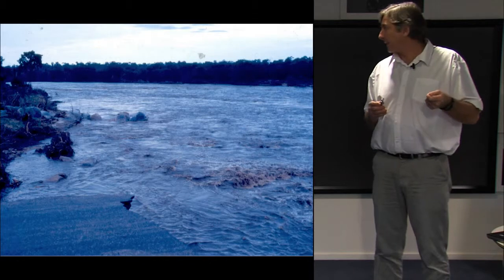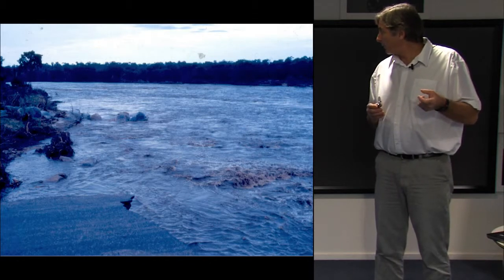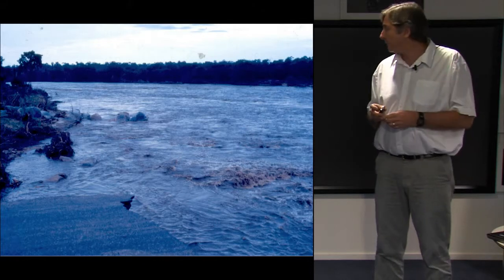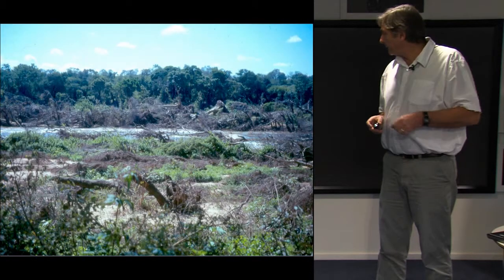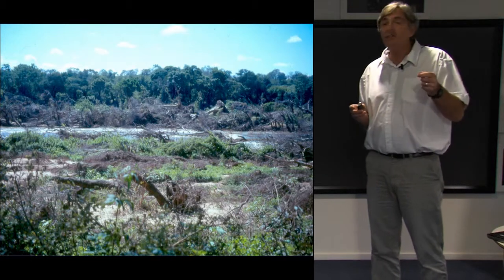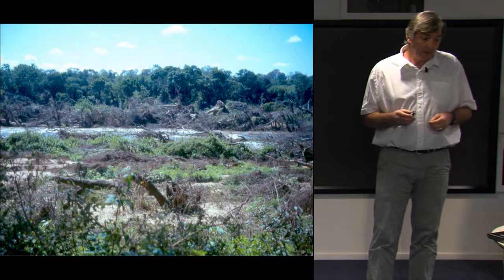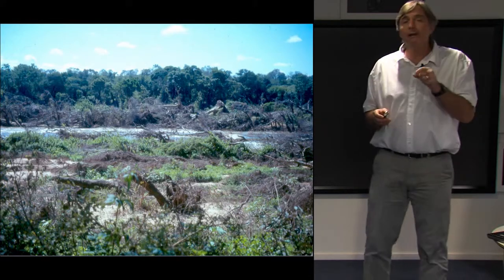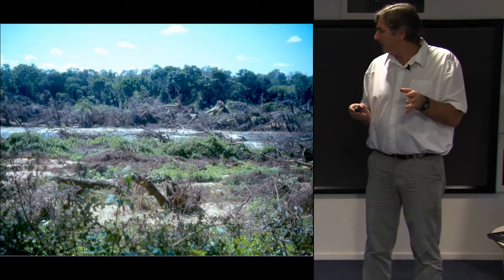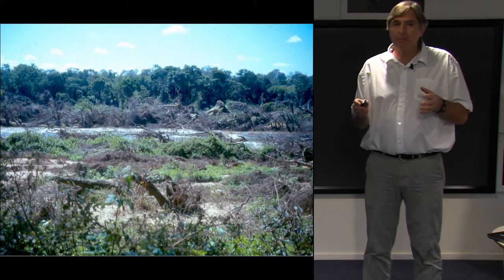All the road bridges were taken out, and the river was widened, and a lot of the riparian vegetation was taken out. You can see a very large tree over the other side of the river that's been uprooted, and you can see the devastation of the riparian vegetation. So this was a very large flood which got people thinking, well, now what's happened here? And has this happened before?